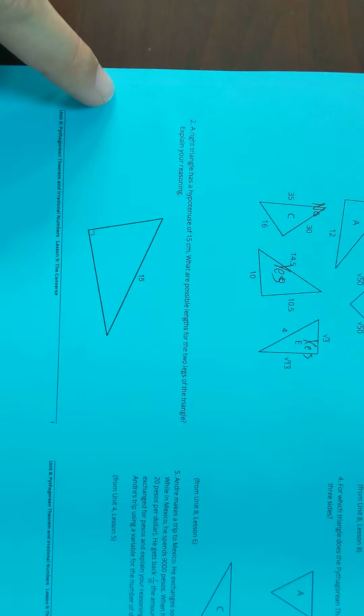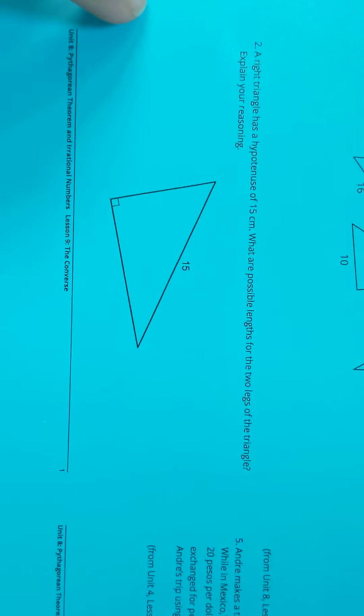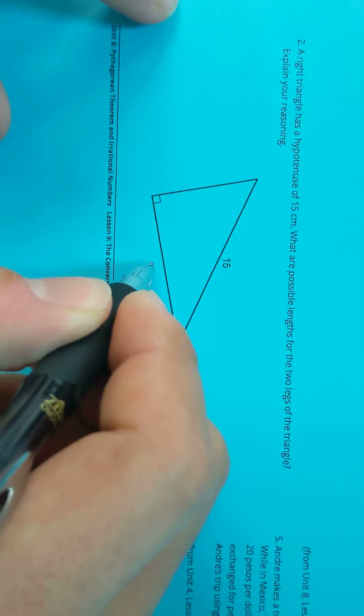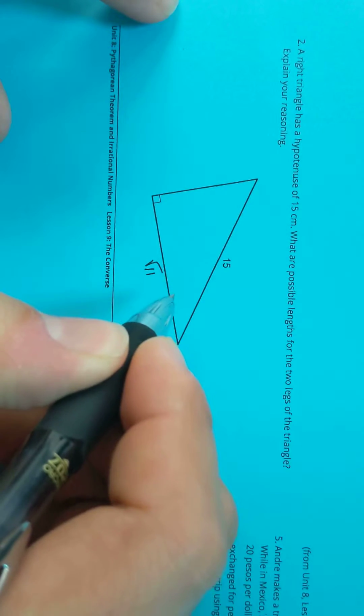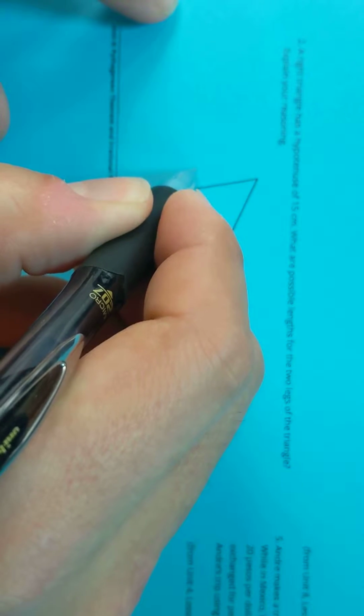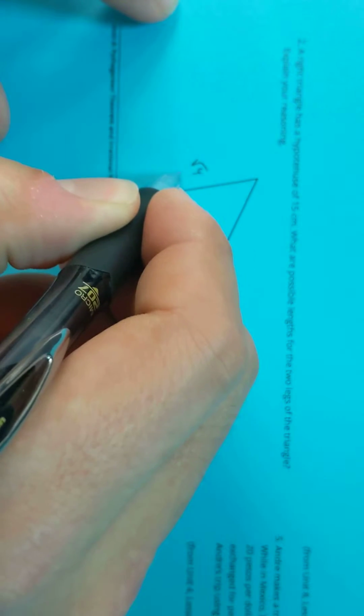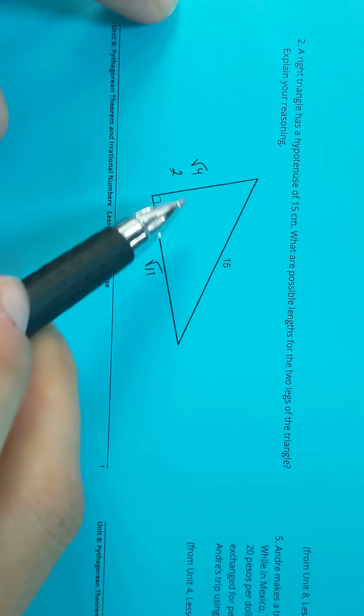Alright, down here on number 2, it says a right triangle has a hypotenuse of 15 centimeters. What are possible lengths for the two legs of the triangle? Well, we could make it easy and say that they are square roots. We could say this would be like square root of 11 and square root of 4. We could write square root of 4, or we could say 2. Right? As long as we can.